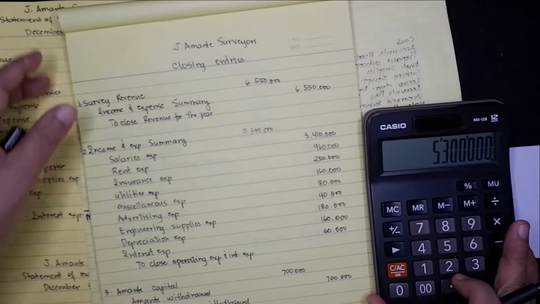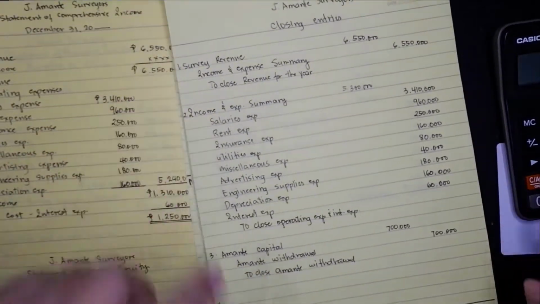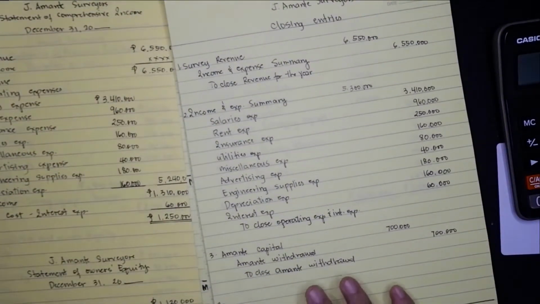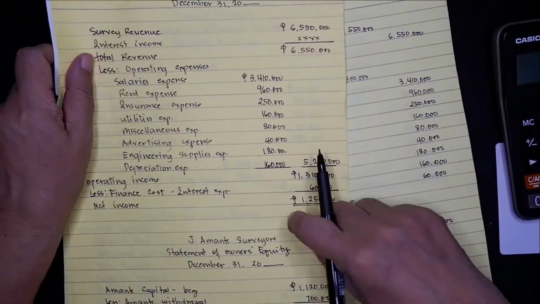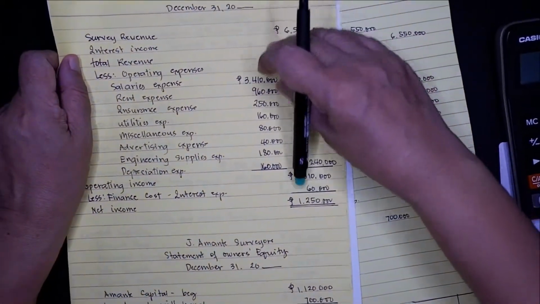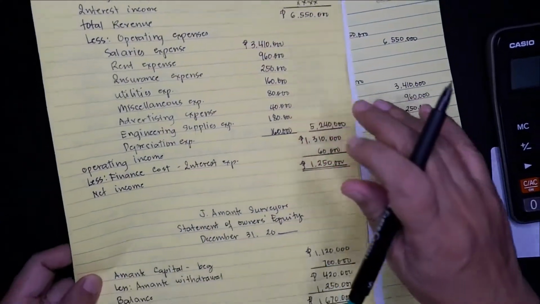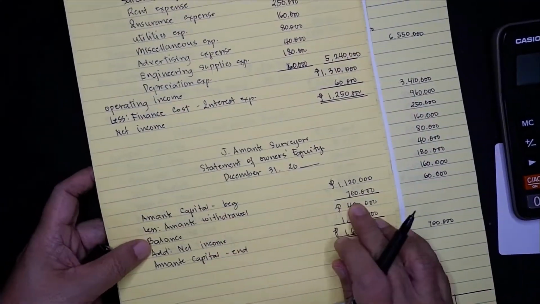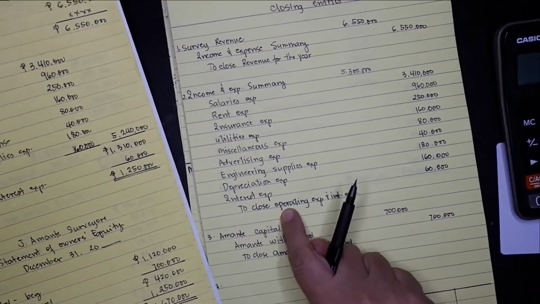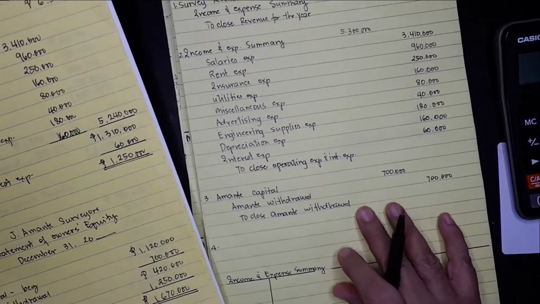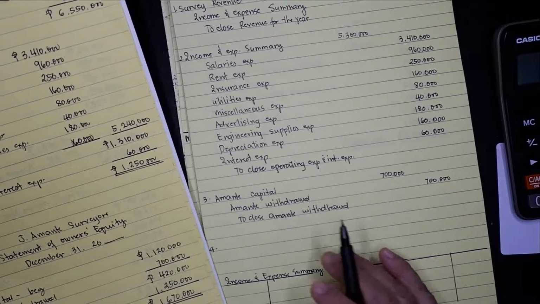That is 5,300,000. Okay, and since we're done with our nominal accounts, the next one to close is our withdrawal account. The explanation for the previous entry: to close our operating expenses and interest expense.